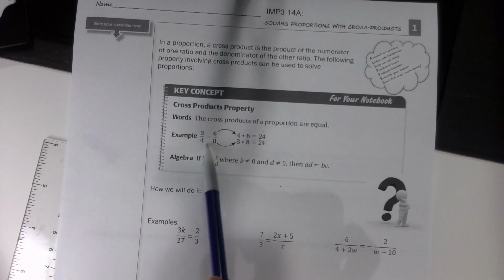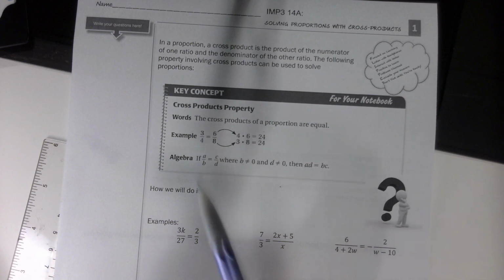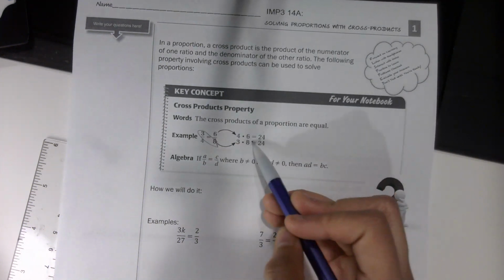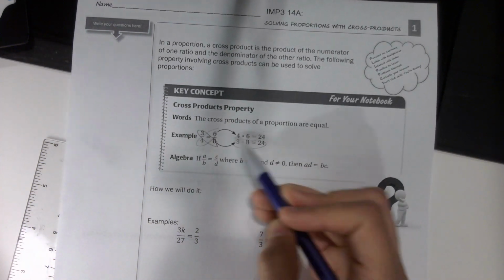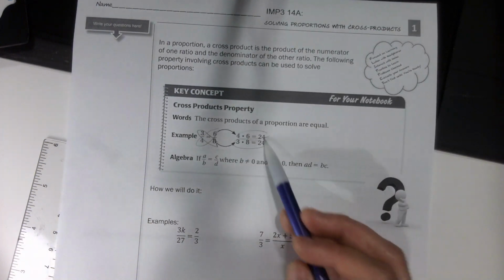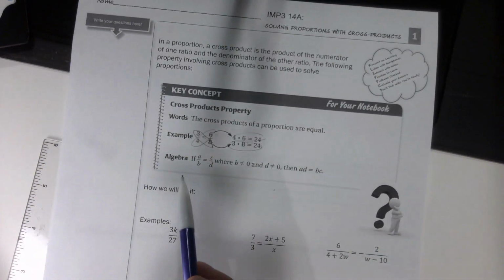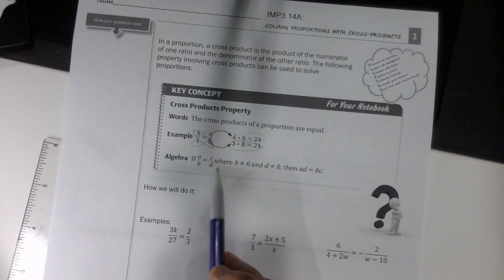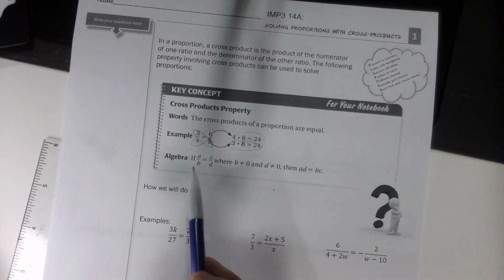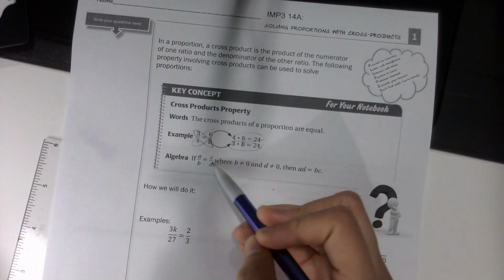So if we have 3 over 4 equals 6 over 8, we can multiply these two together. 3 times 8 is 24. We multiply these two together, we get 24, right? So these are equal. So if A over B equals C over D, where these two aren't 0, then A times D equals B times C.